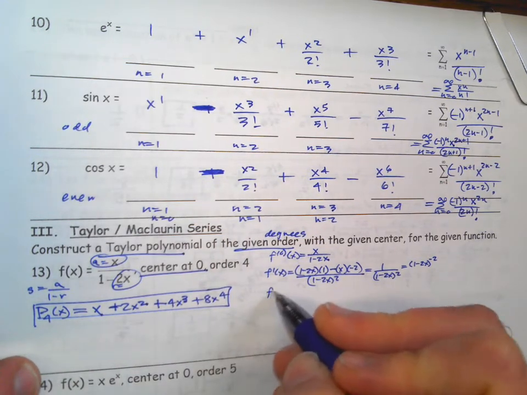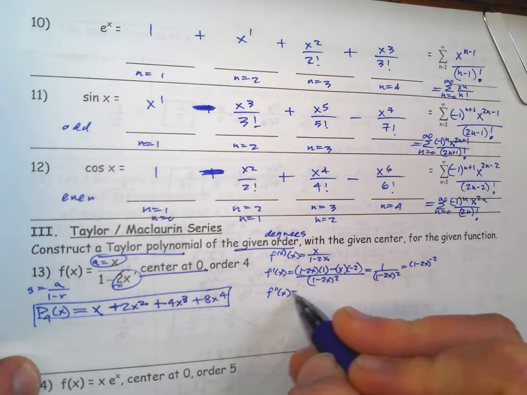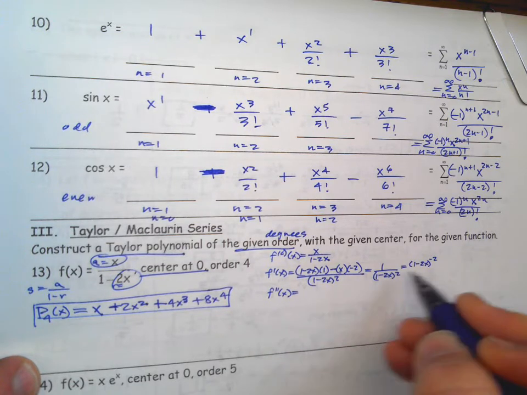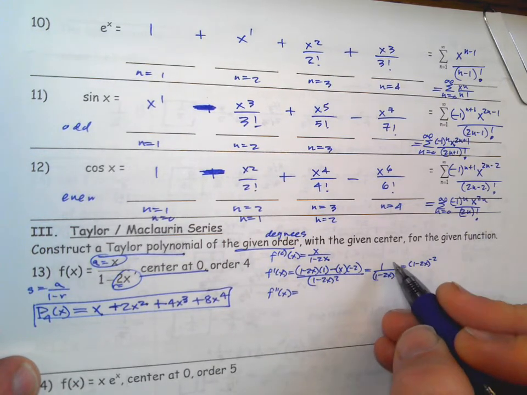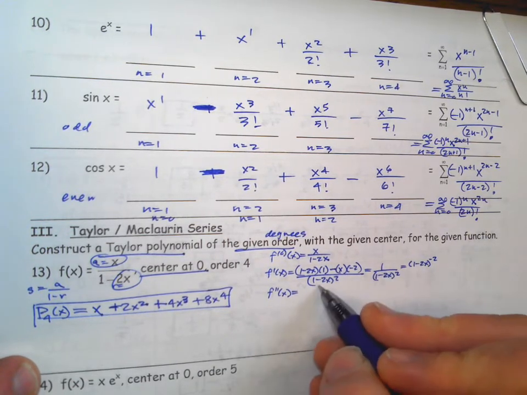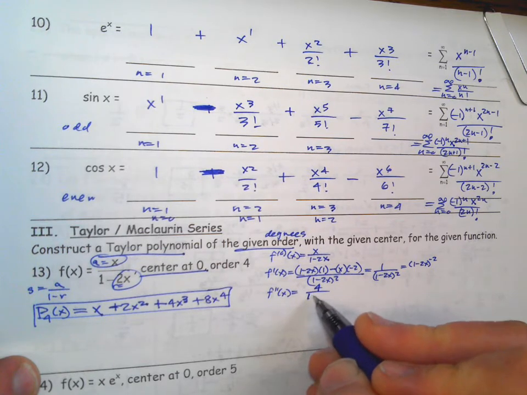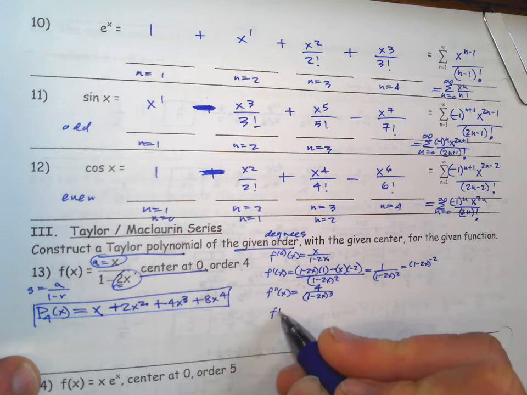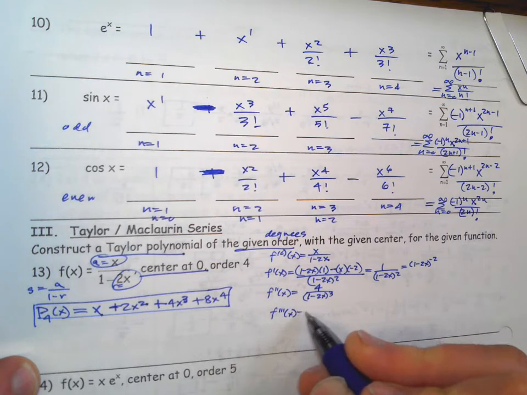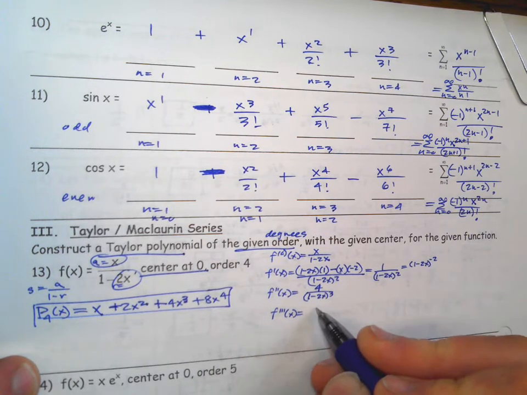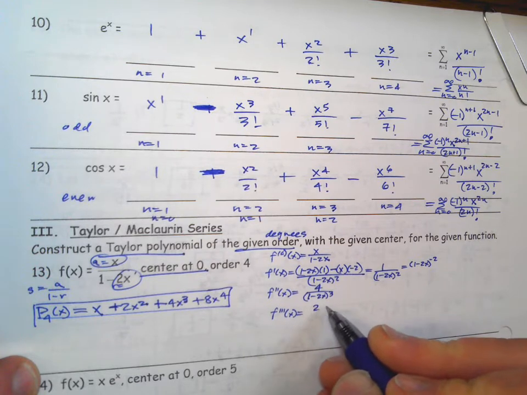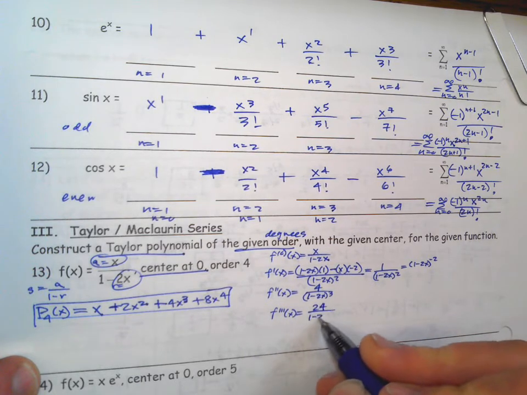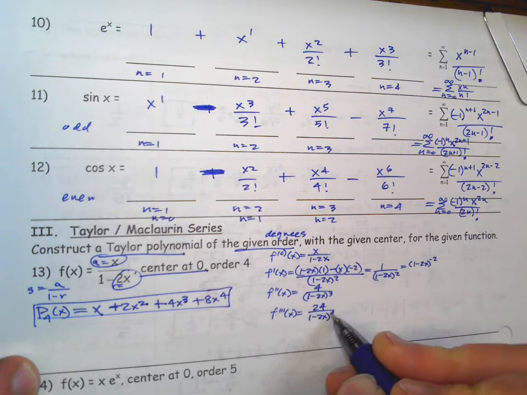So the second derivative is going to be negative 2, but another negative 2 is going to pop out because of the chain rule. So it's positive 4 over 1 minus 2x cubed. And then the third derivative is going to be negative 12 with another 2. Negative is going to be positive 24 over 1 minus 2x to the fourth power.